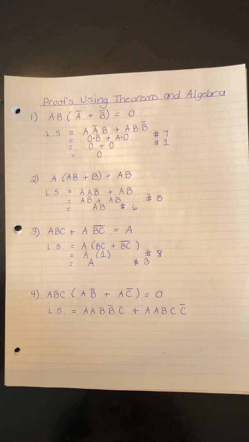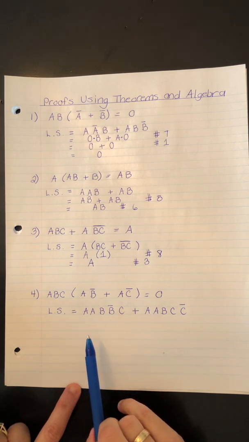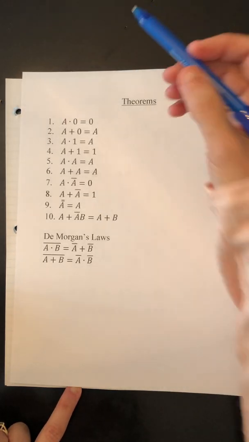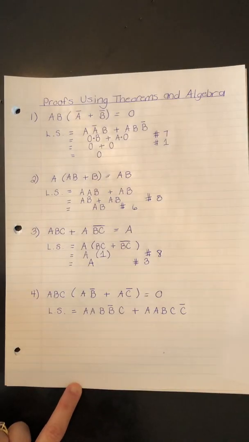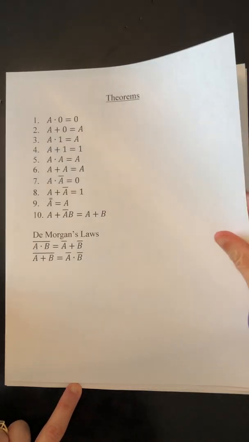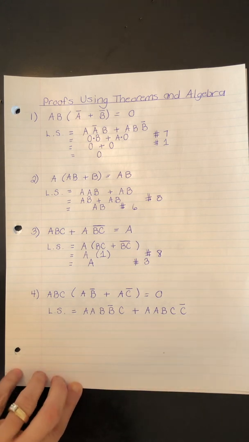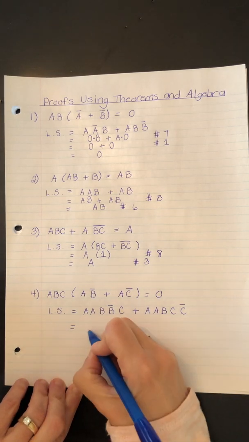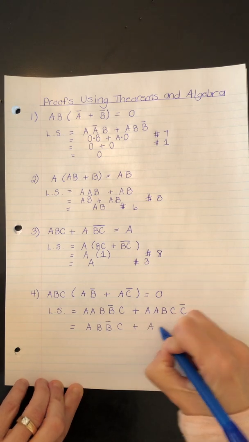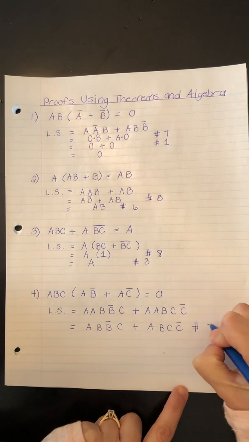Okay, now here, a couple of possibilities are apparent. So one thing that's apparent is the fact that we have A times A here and also here, and that can be reduced to just A. But also we have B times B naught here and C times C naught. And each of those is just a 0. So you could just do one thing first if you want. I can change that to an A. Same thing here, I can change this just to an A. But that's kind of an optional step, so that's using Rule 5. A times A is A.